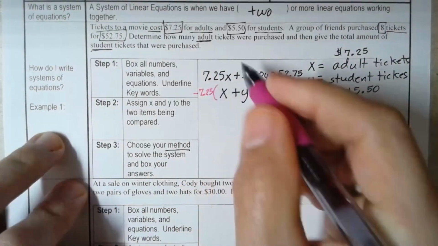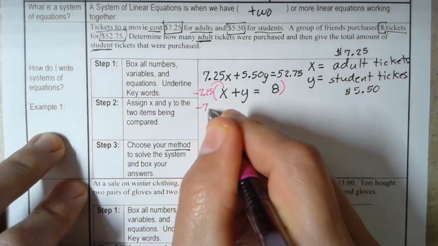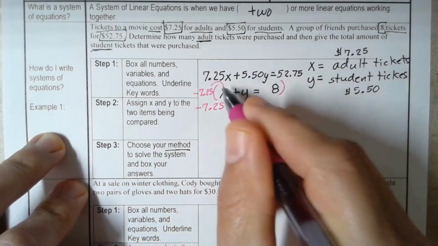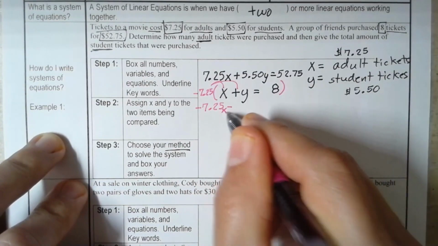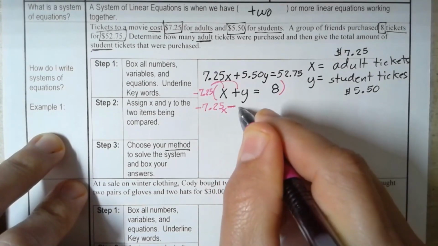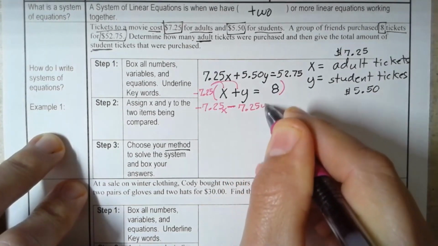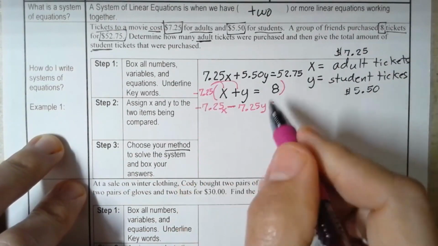So remember, we do have to distribute that negative 7.25 to the x, which gives me negative 7.25x. Distribute it to the y, which gives me minus 7.25y, which is equal to negative 7.25 times 8.